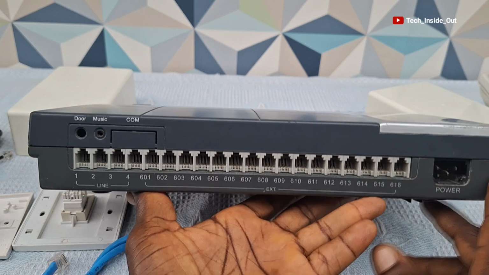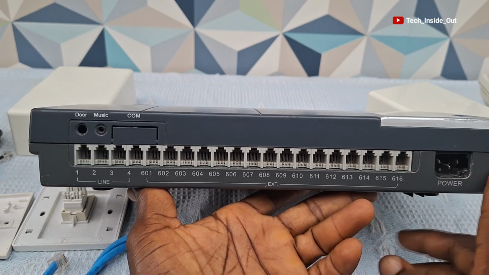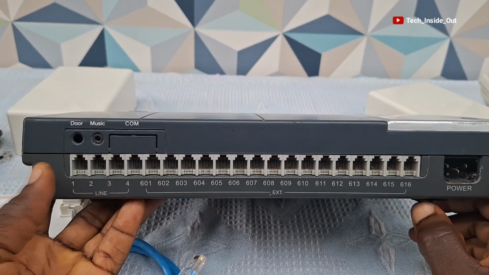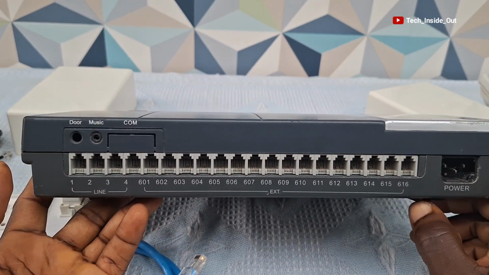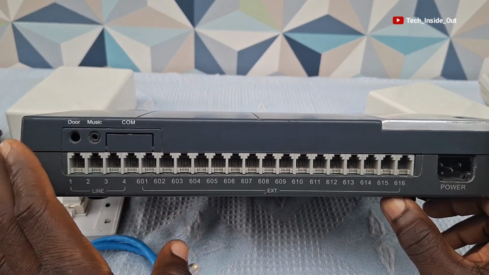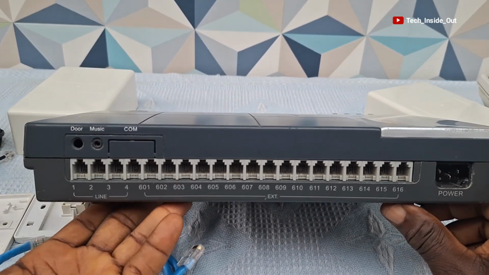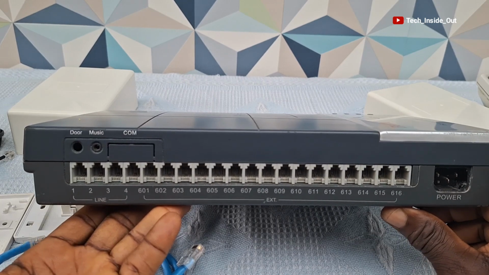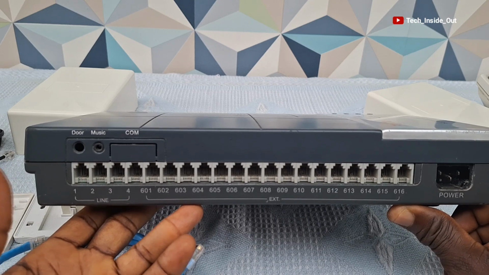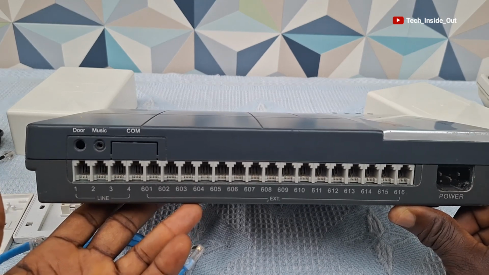If you want a larger PBX system, then you need to go for a machine that has the capacity or the number of extensions that you are looking for. And let me also mention that there are smaller PBX systems than this. We have even 6 extension PBX, 8 extension, 32, and so on and so forth. So that is about that.